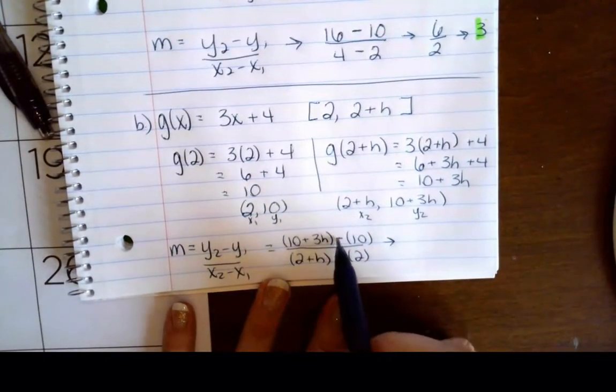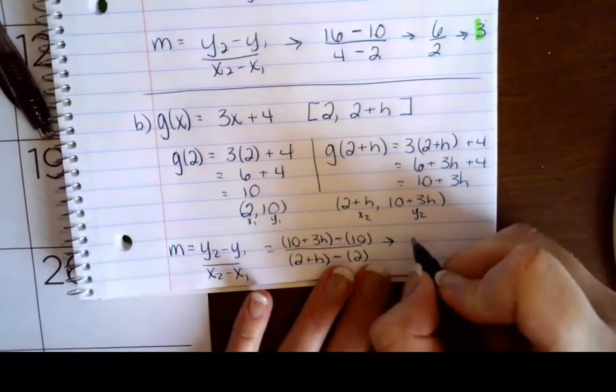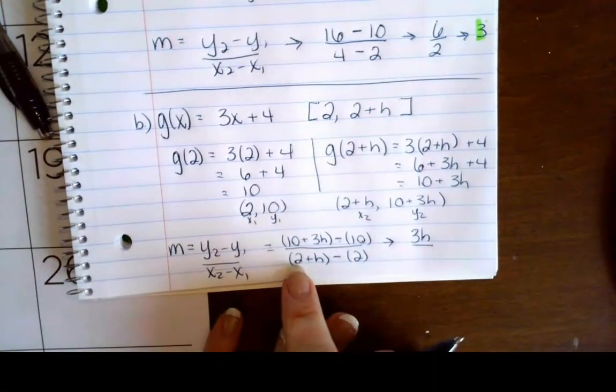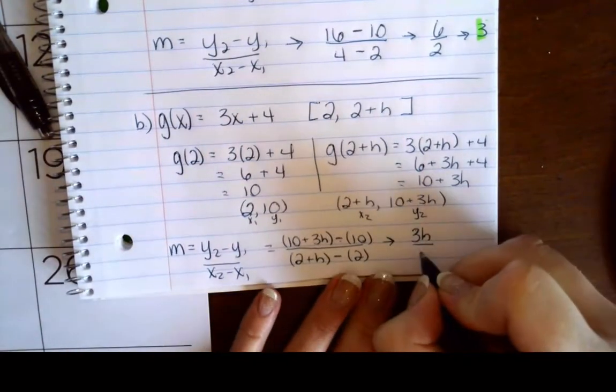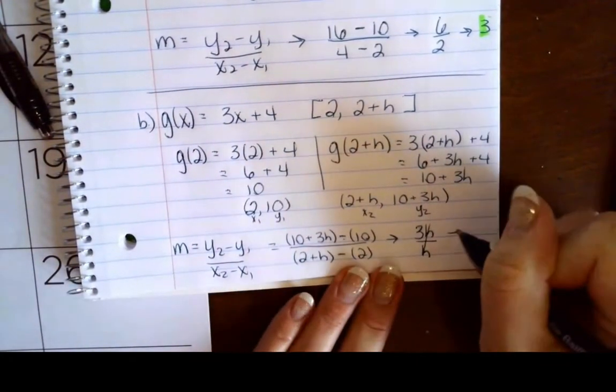So I have 10 minus 10 is nothing. And so that leaves me with a 3h on top. And then I have 2 minus 2, which gives me just an h on the bottom. Well, then any number divided by itself is 1.